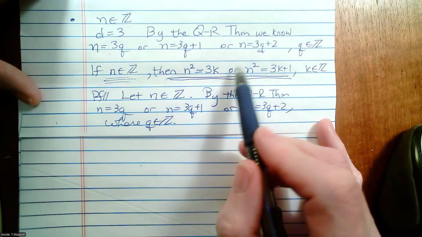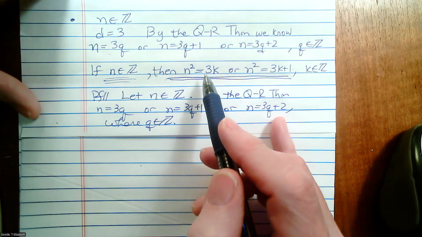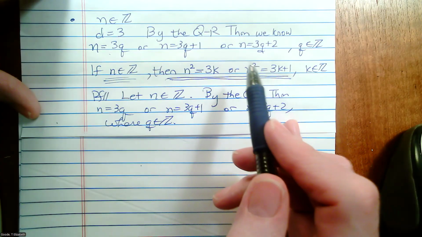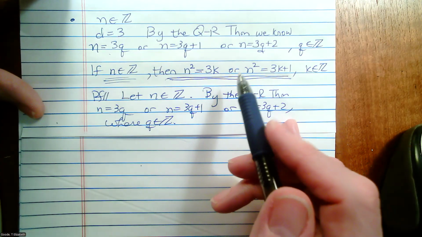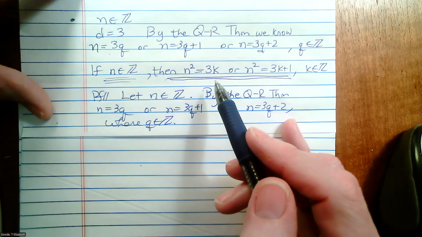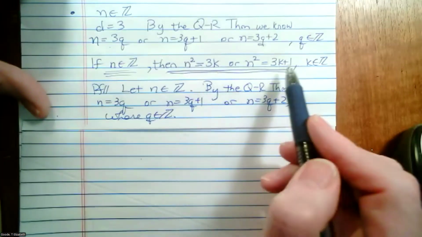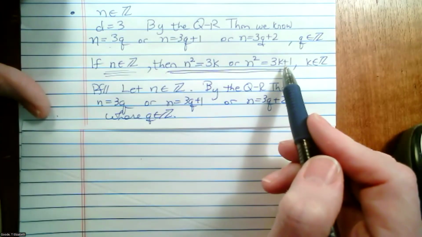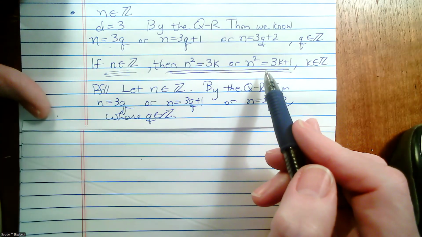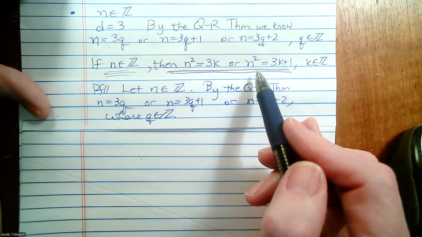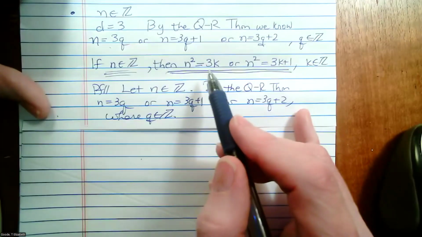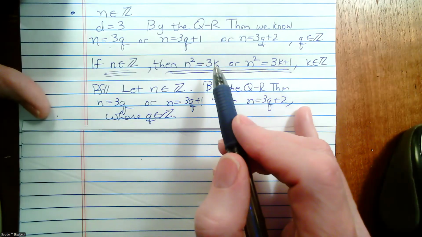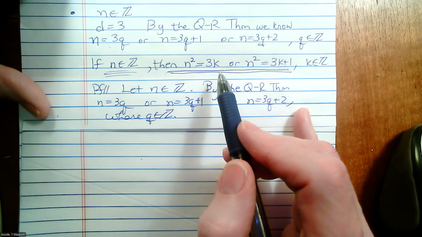You can just think about the perfect squares, like 4 is a perfect square. 4 is 2 squared. When we divide 4 by 3, what remainder do we get? 1. What's the next perfect square after 4? 9. When we divide 9 by 3, what remainder do we get? 0.